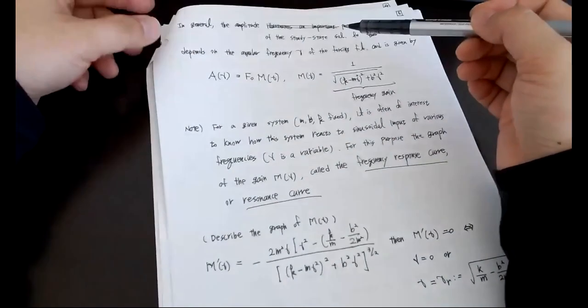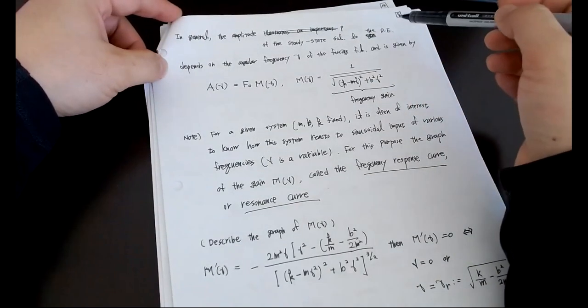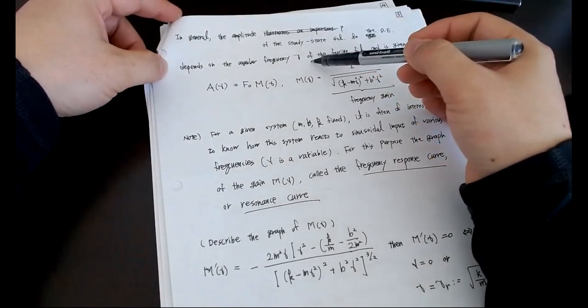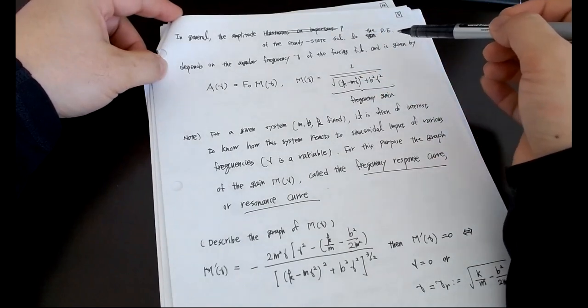In general, the amplitude of the steady-state solution to that differential equation depends on the angular frequency gamma of the forcing function, and is given by this.